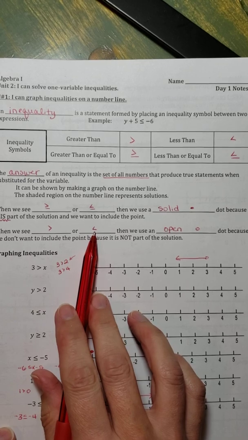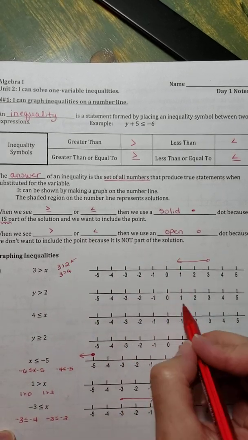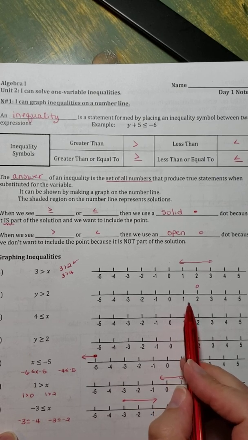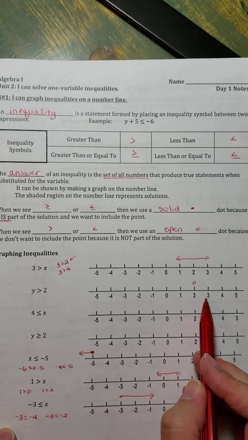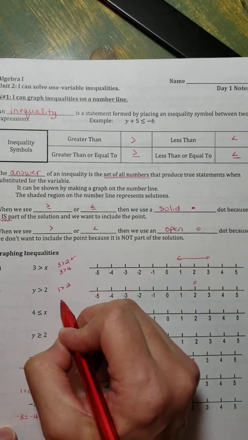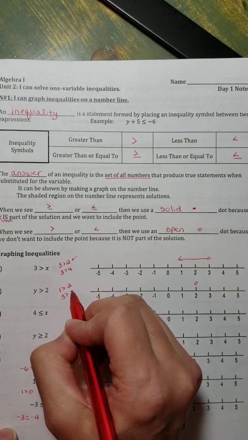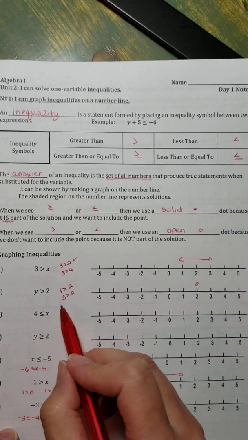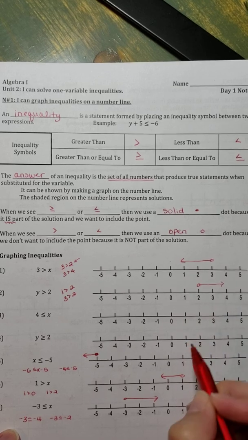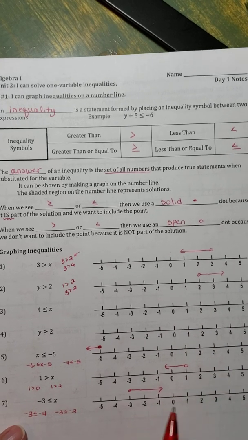In our second example, this says y is greater than 2. Once again, there's no equal bar, so we're going to put an open dot. Got my open dot on 2. I'm going to test the values of 1 and 3 in place of y to see which one makes sense. Does it make sense to say 1 is greater than 2 or 3 is greater than 2? Well, it makes sense to say 3 is greater than 2. So that means my arrow needs to go on the same side where the 3 is located.